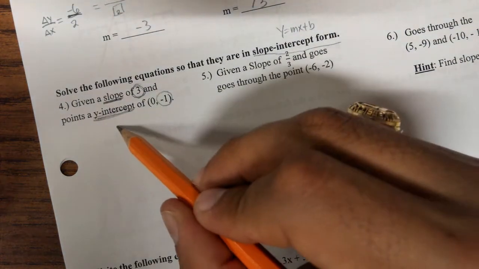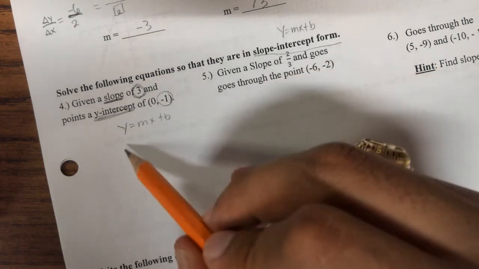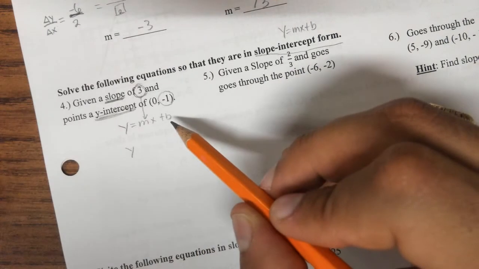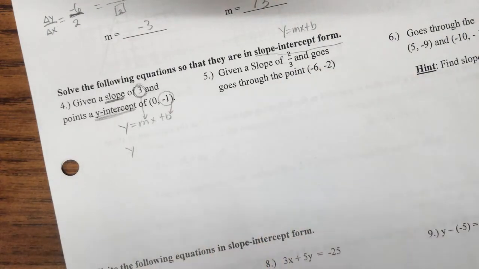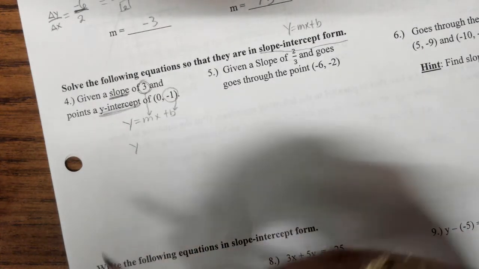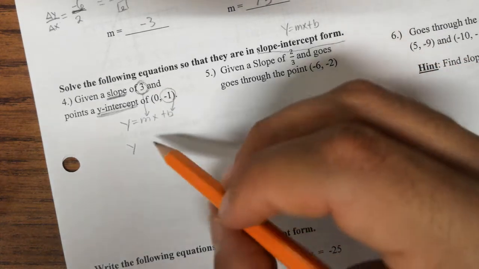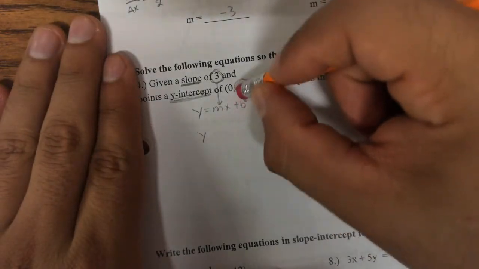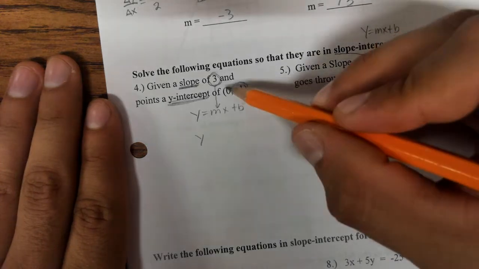So if I'm using my equation y equals mx plus b, technically I already have my slope of 3, which goes in there, and my y-intercept of negative 1, which goes in there. Now that might throw some people off just because we're used to plugging in our points a little bit differently. I'm just going to go ahead and plug it in this way first, and then I'll show you guys why that works. In fact, let's just plug this in the way that we're supposed to plug it in.